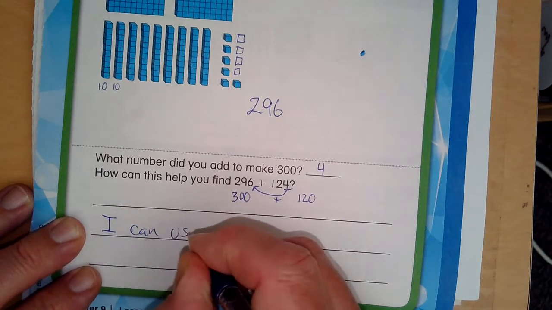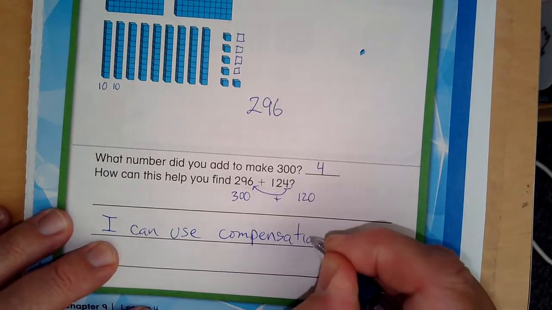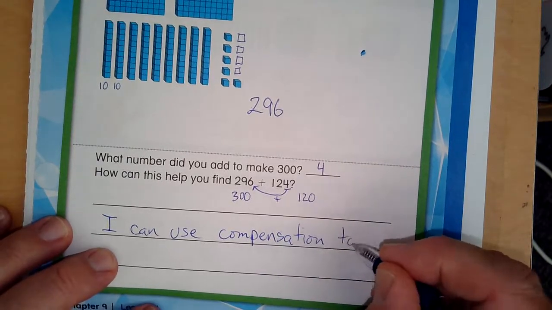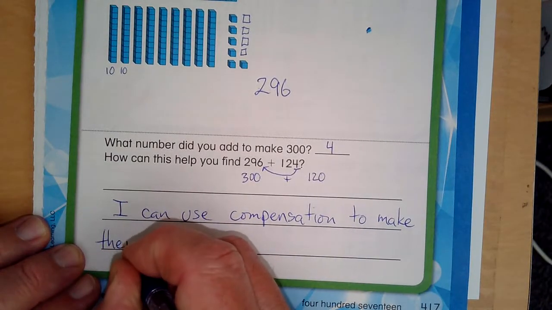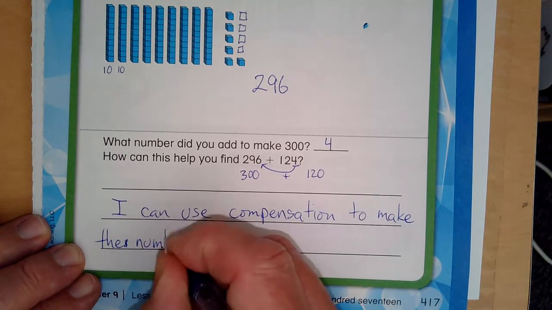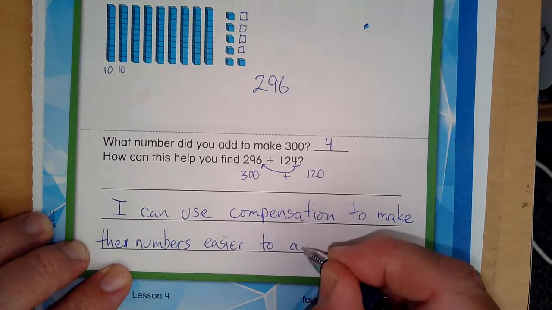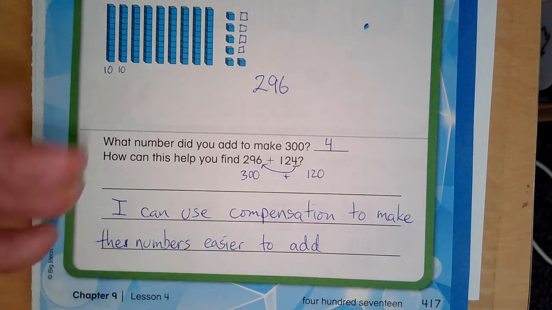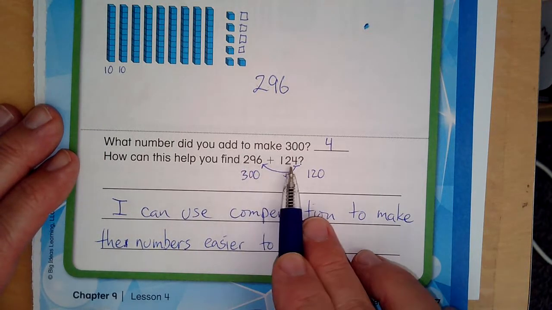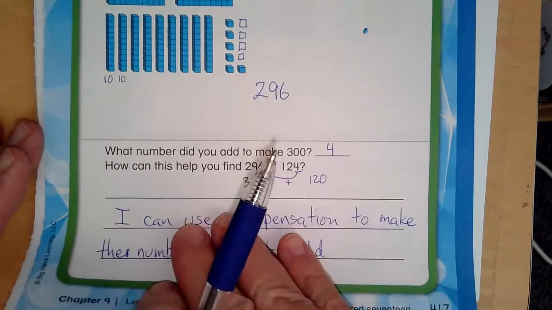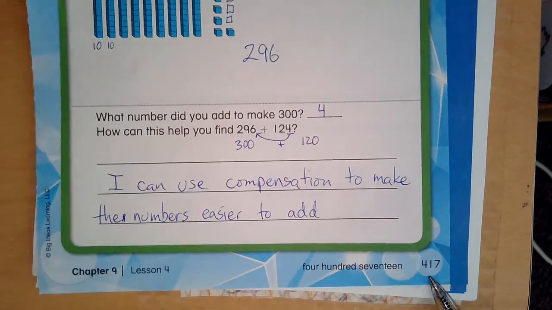I can use compensation to make the numbers easier to add. So there we go. 300 plus 120 is easier than 296 plus 124. And I'm sorry, I forgot to mention, we were on page 417 in our math book.